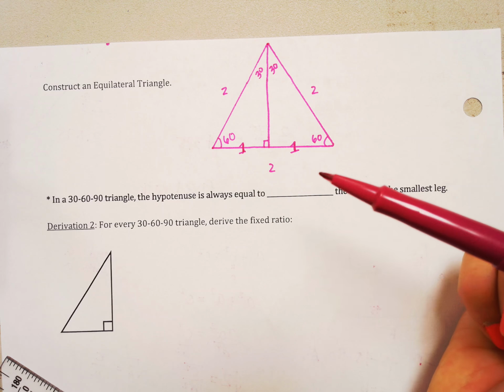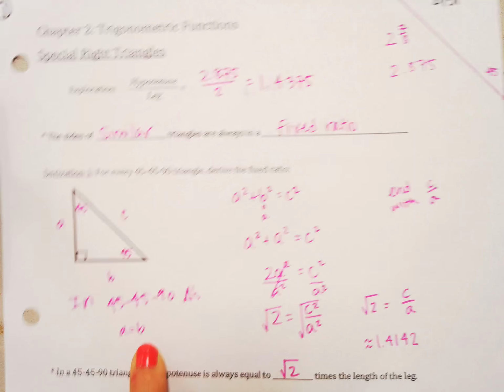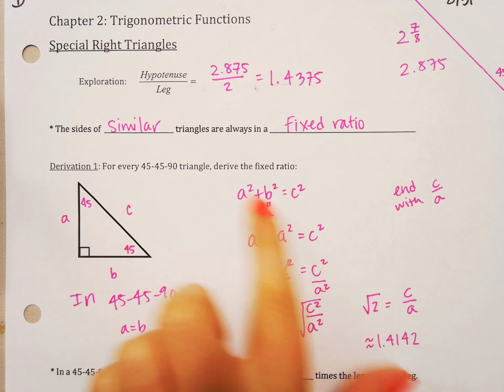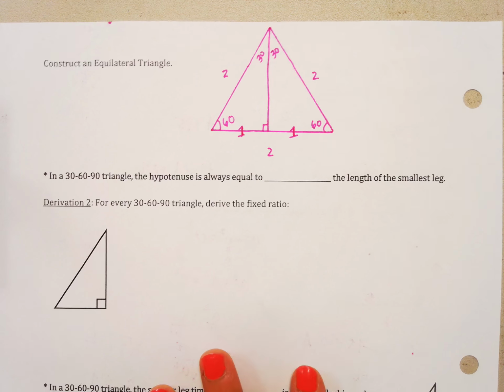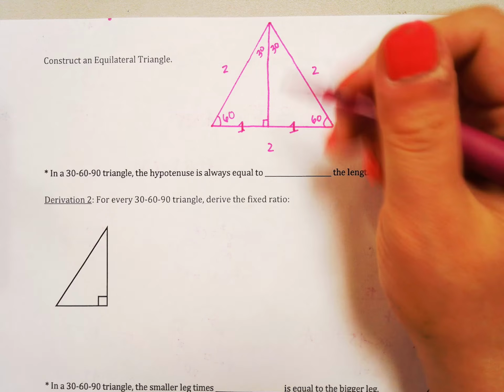So that's one of the special relationships that we have, just like the 45, 45, 90 triangle, where we're trying to come up with something special so that we can use the Pythagorean theorem here. This is one of the special things that we have, is that the hypotenuse of my triangle is always twice the length of the smallest leg.